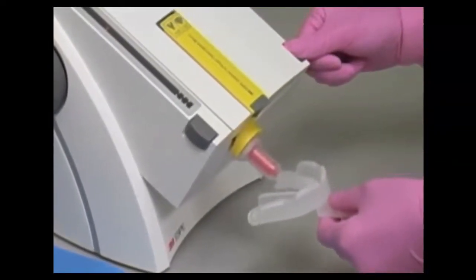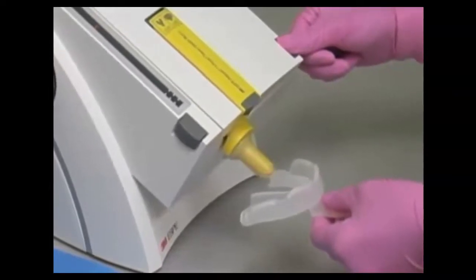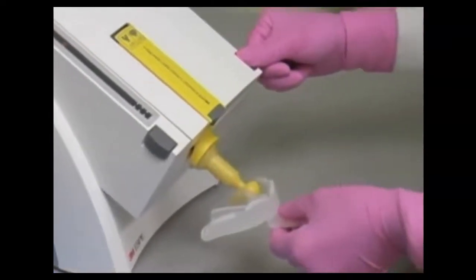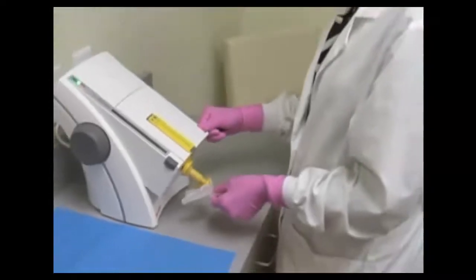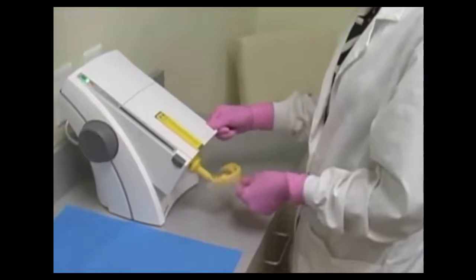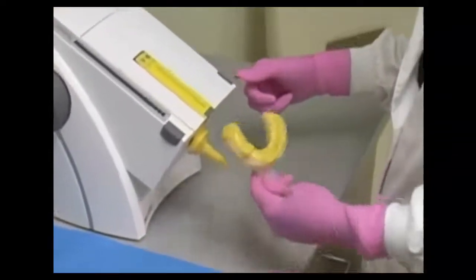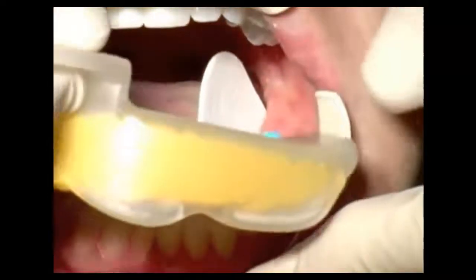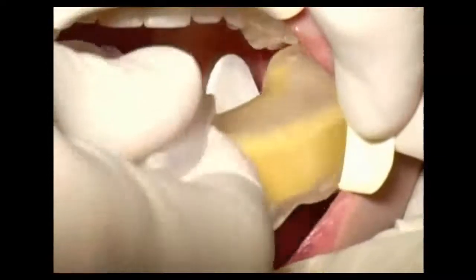Here she's using a full arch tray for the lower with the heavy bodied material. She's loading the tray, which will be used to take the final impression. So this is done in a two-step. You could use the impression that was taken before to also do that and make the temporary.